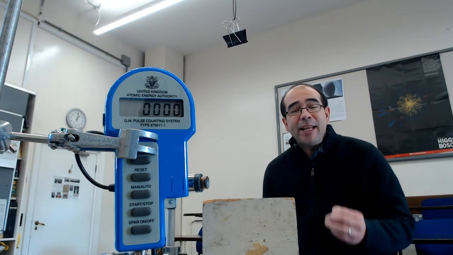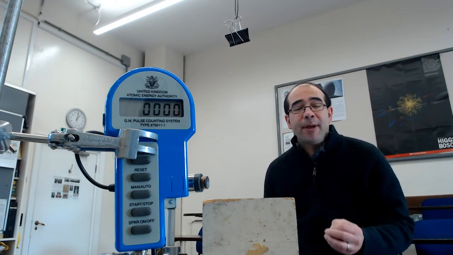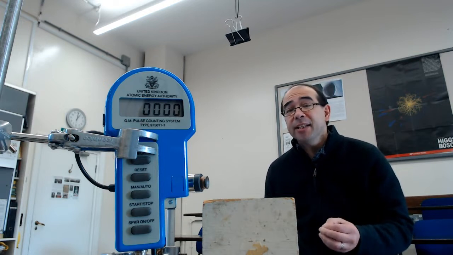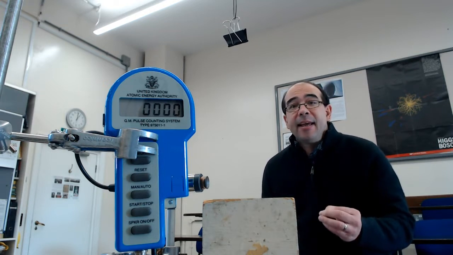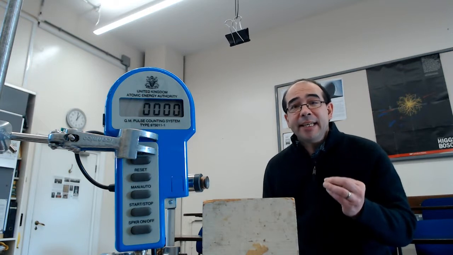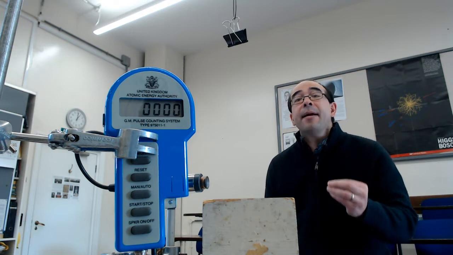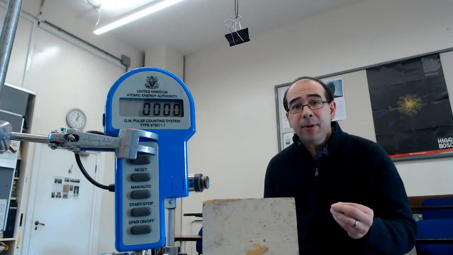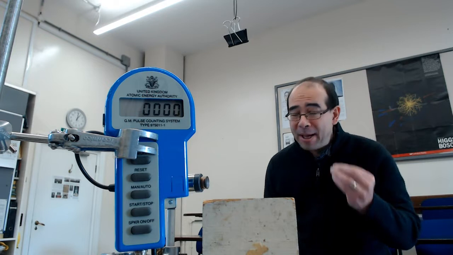Now, radioactivity is a core topic in most GCSE science or physics, and yet there is a problem with teaching it, which many science teachers have expressed to me, and that is that many schools do not have radioactive sources available. To my mind, this is a great shame, but there it is.